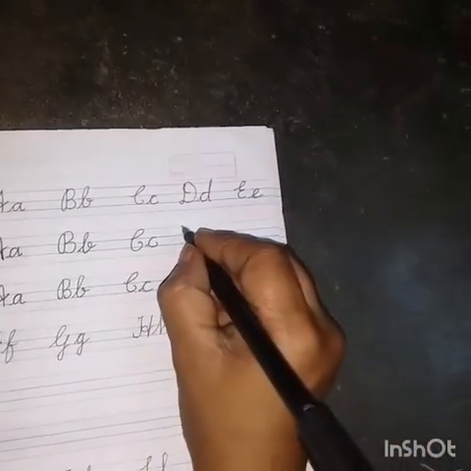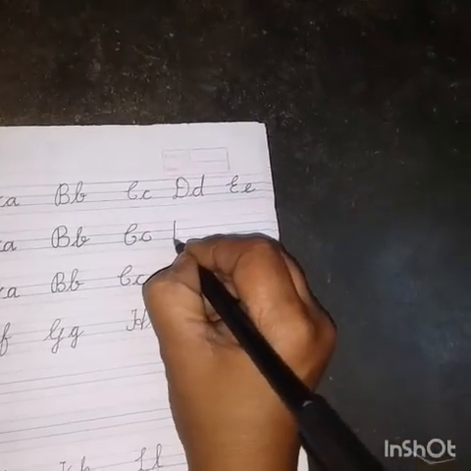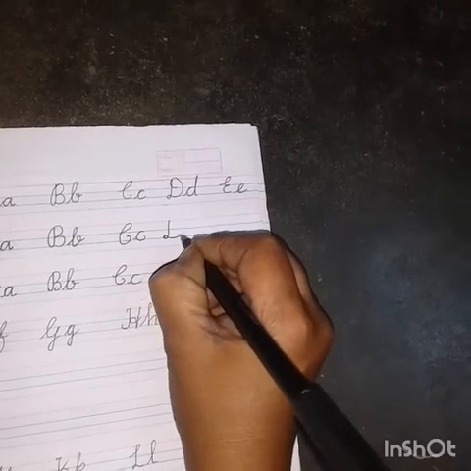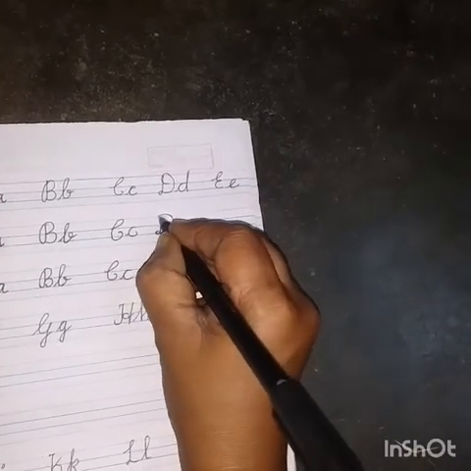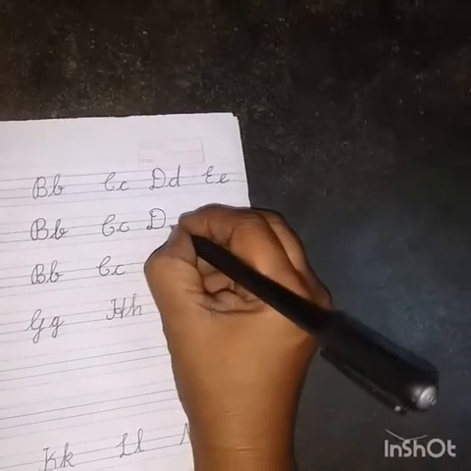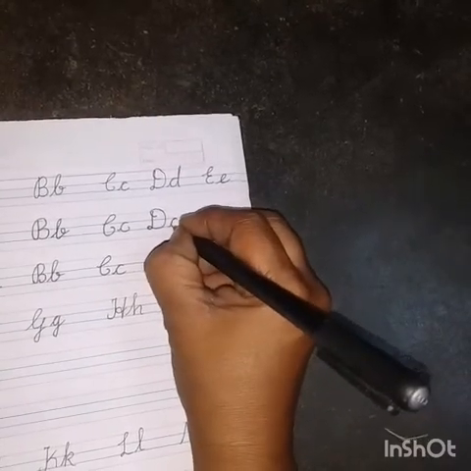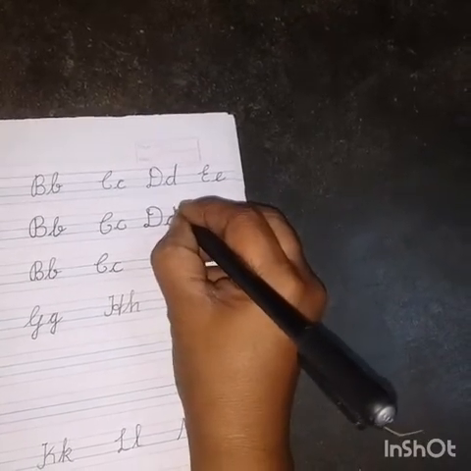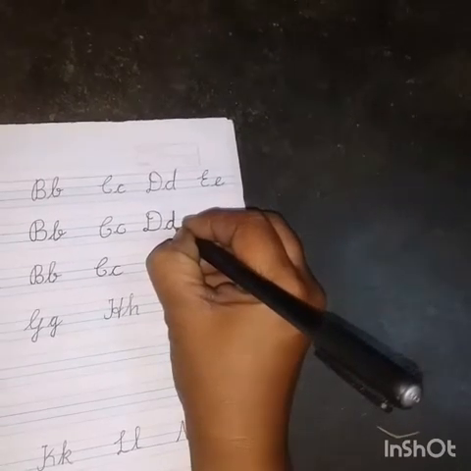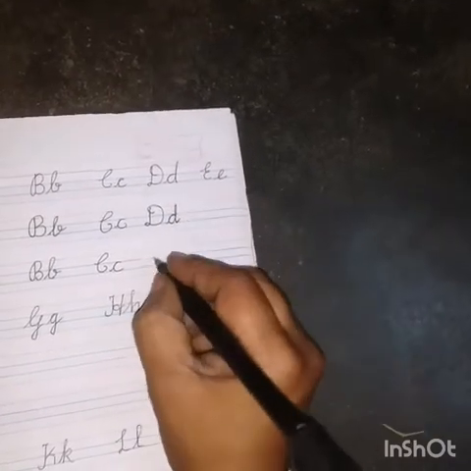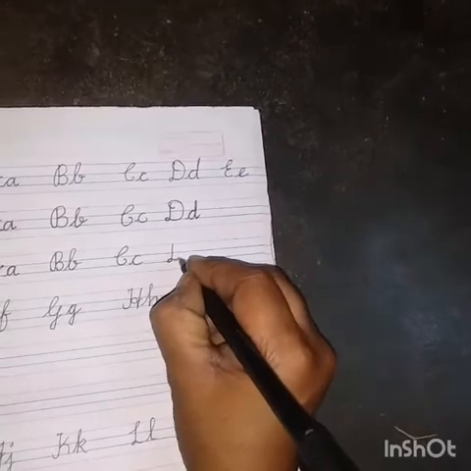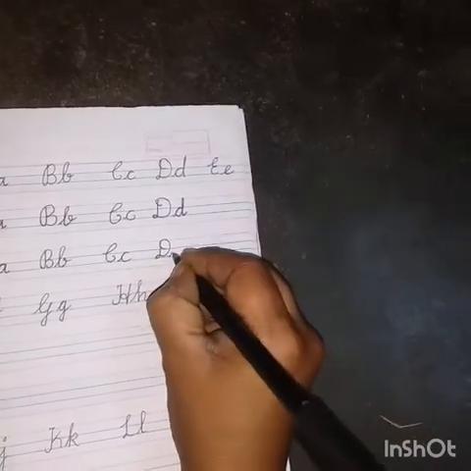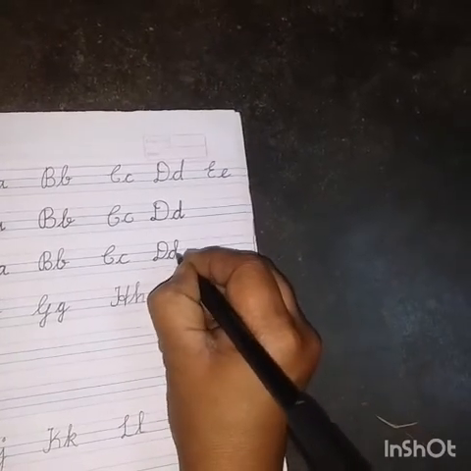Next we see D. One standing line from the first line to the third line, a small curve to the half circle curve to the first line. We get a letter D. Make a circle and make one standing line to the first line. We get a letter d. Once again, this way we get capital and small d.